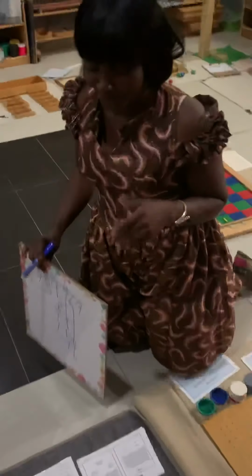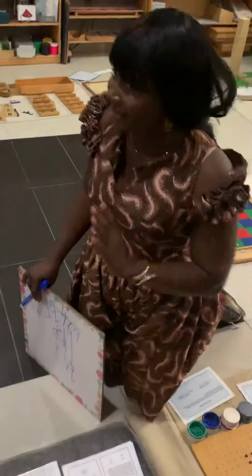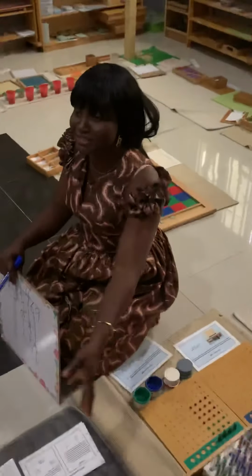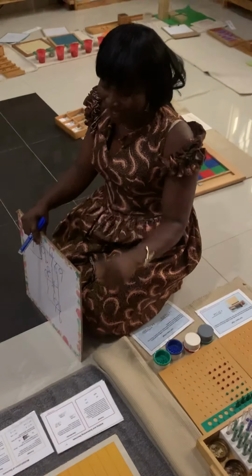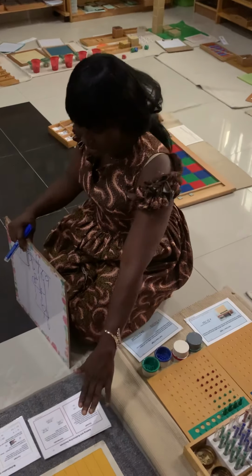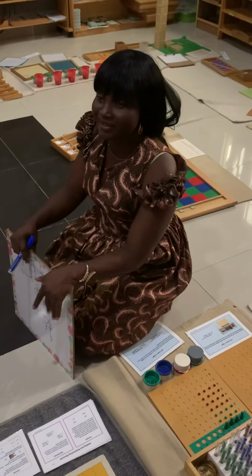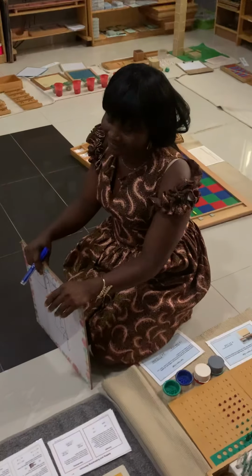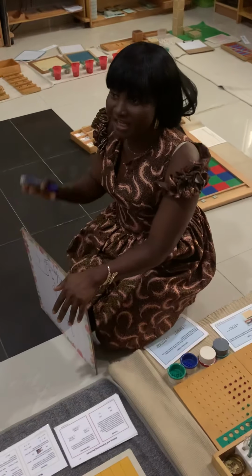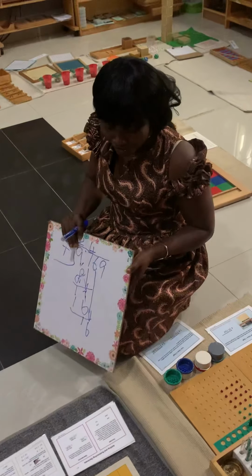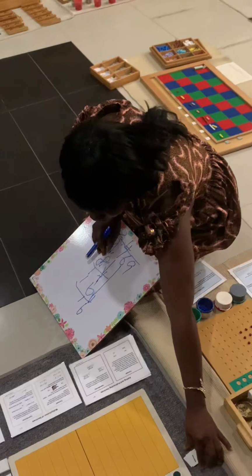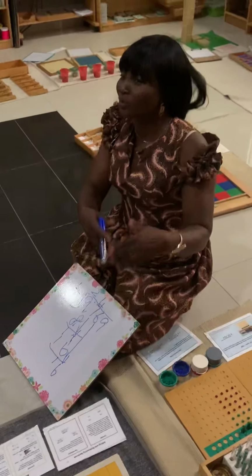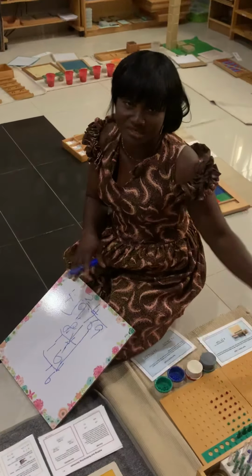Actually, when I was growing up, decimal is one part that I didn't like. I didn't like working with it. You keep working with normal numbers all the way, and now you're coming to 0 point 0 and all that. But when I started working with this, I saw it as the easiest part of math. You might ask why. The way it's broken down, the way it's explained makes the work very, very easy. The kids, everybody wants to work with decimals all the time. I don't want to go back to the other ones anymore.